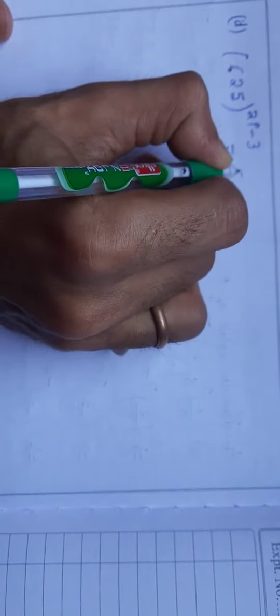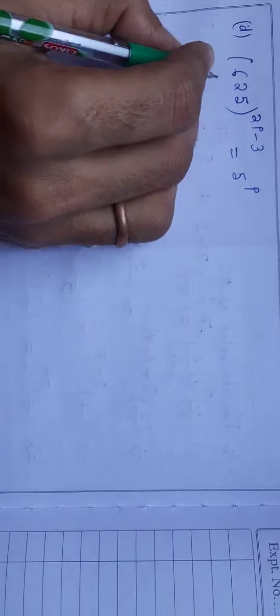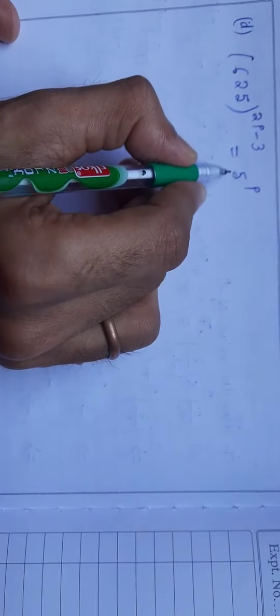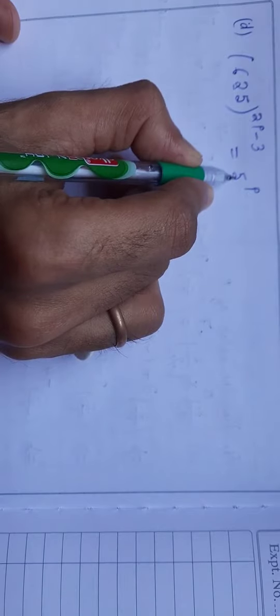Moving on to question number D. 625 to the power 2p minus 3 equals 5 to the power p. Here, since we have to make our bases equal, and here it is 5, we'll try to convert 625 into 5.